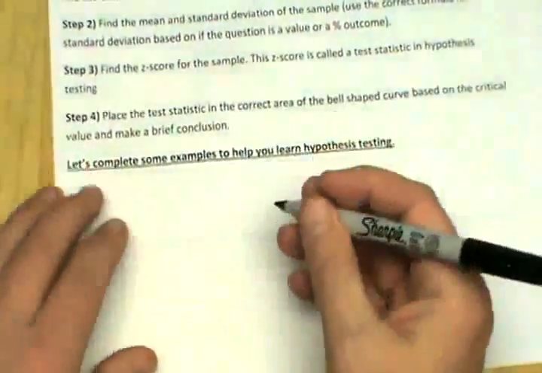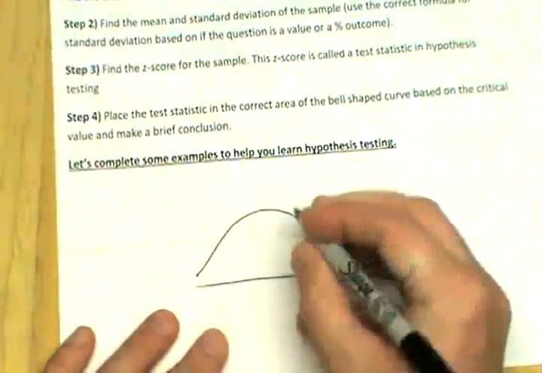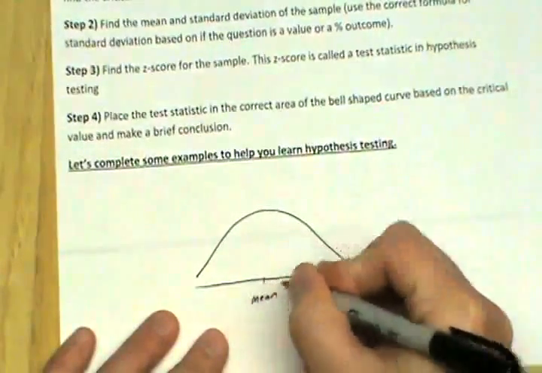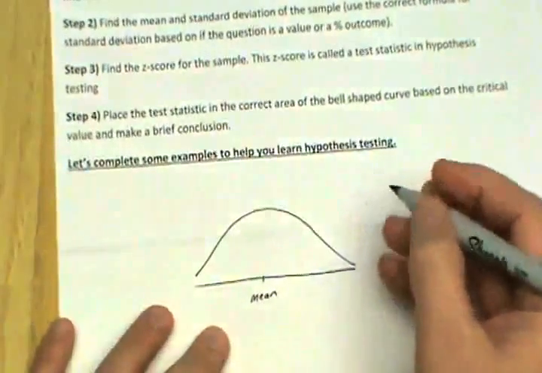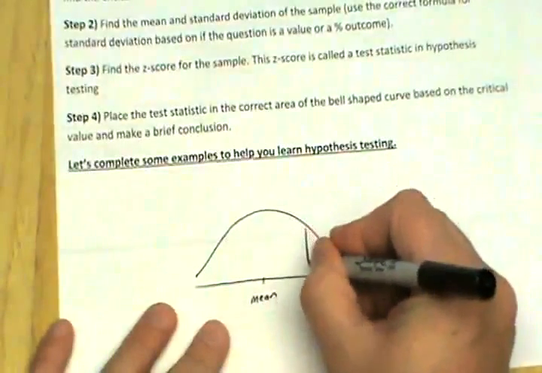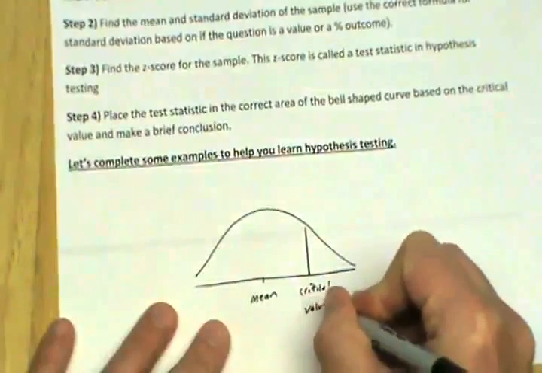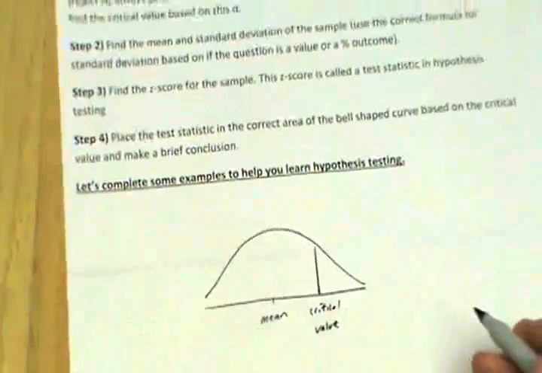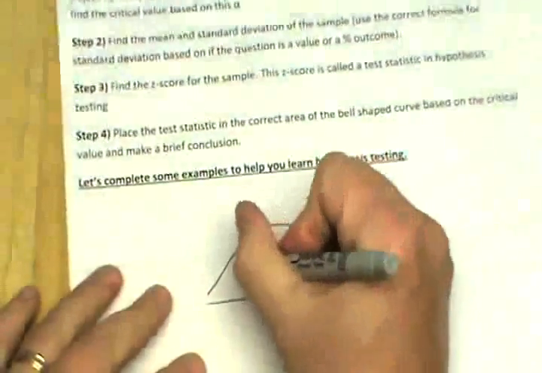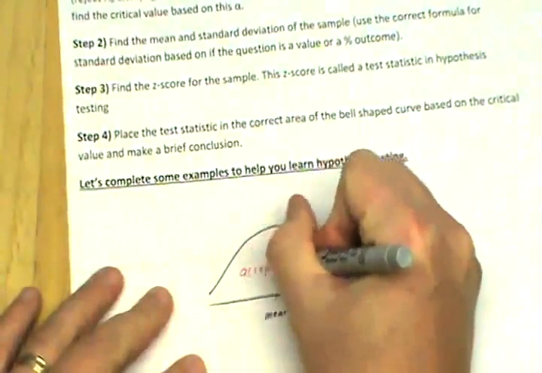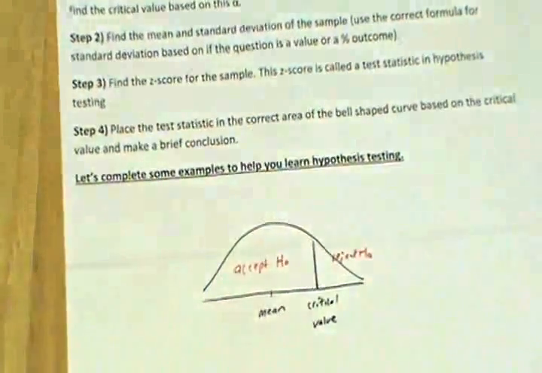Generally, hypothesis testing, like we talked about just a second ago, is you have yourself a curve, and the mean that they tell you is going to go here, and then it depends if it's a left-tailed or a right-tailed test. If it's a right-tailed test, then there's what they call a critical value. Now, this critical value is very important. This determines if you're going to either accept or reject H0. Accept H0 always goes before the tail, and reject H0 always goes in the tail.